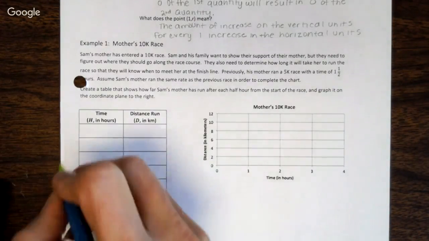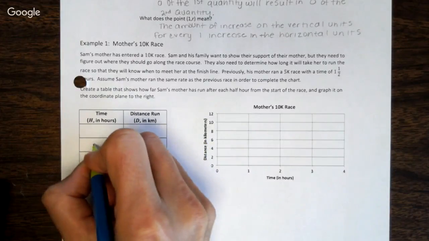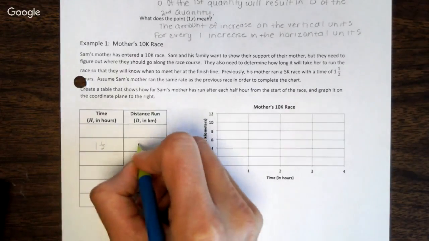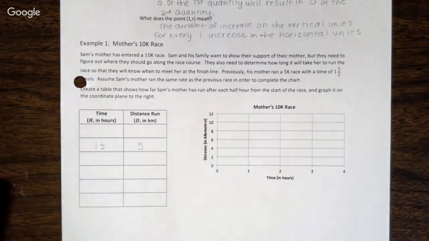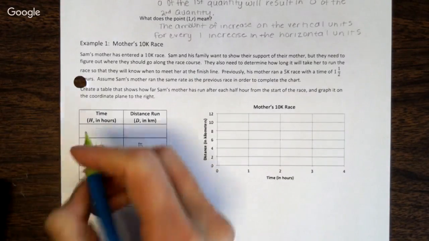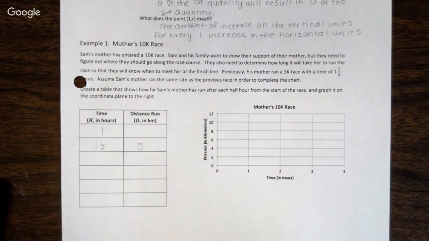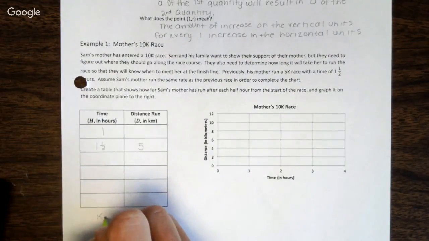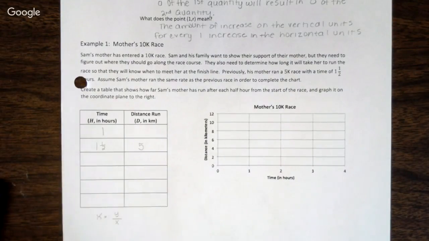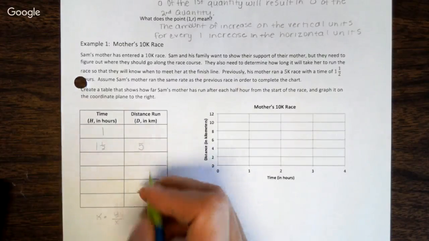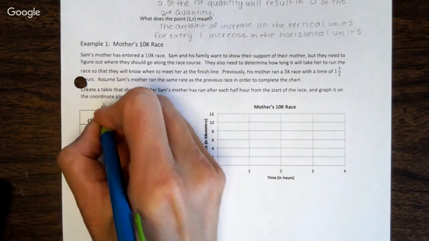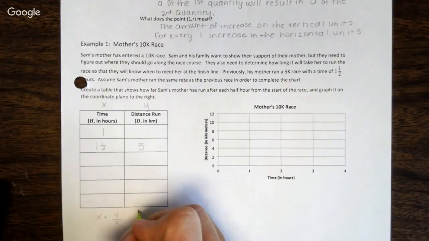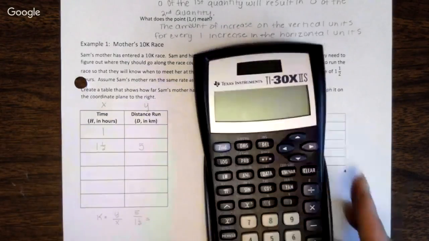So we just found out that it took 1.5 hours to race 5 kilometers. There's a reason why I skipped that first column, and that's because I want to figure out how much it would take for 1 hour. I can do that by finding the unit rate. So down below, I'm going to find the unit rate, k equals y over x. Now remember, my y value is in the second column. My x value is in the first column. So this would be 5 divided by 1.5, and I'm just going to bring my calculator in here.